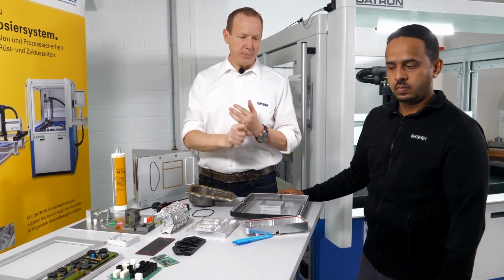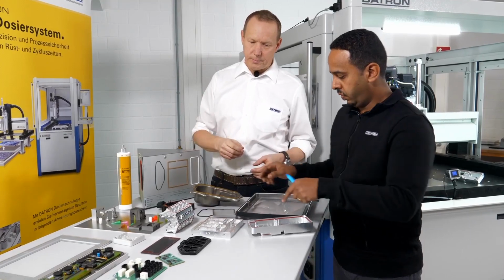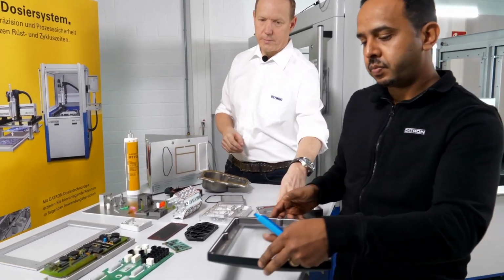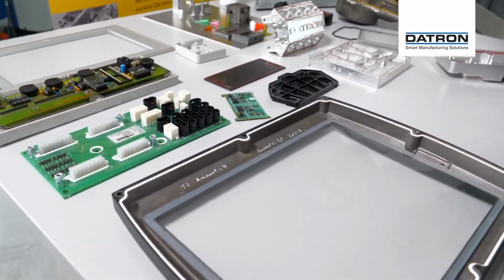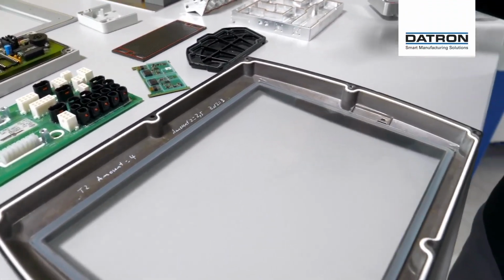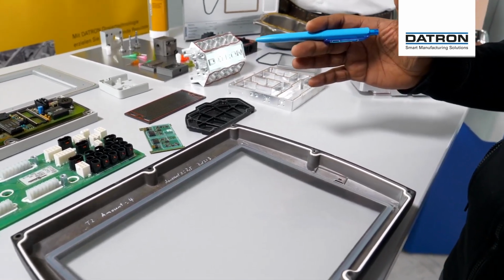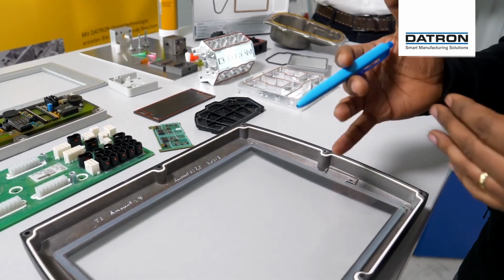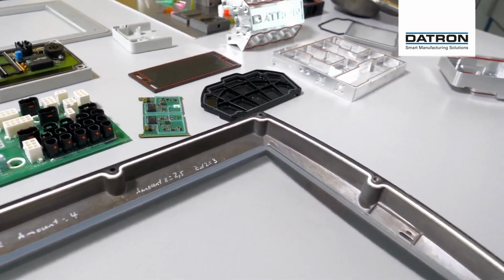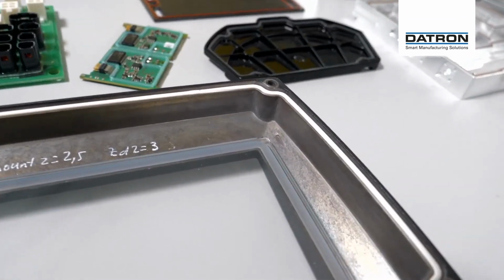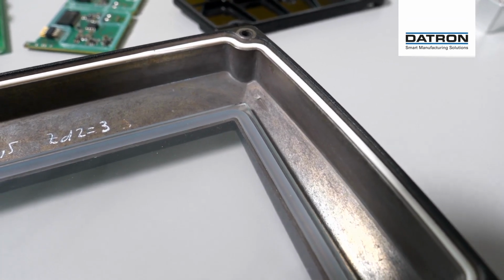I guess we start with the glue application. For this case I will show you a sample part. On this sample part we have a glue process. That means for the glue process we need 2 parts. One is the cover or the frame, and the second one is, in this example, a glass plate. This can be a screen display or touch screen.